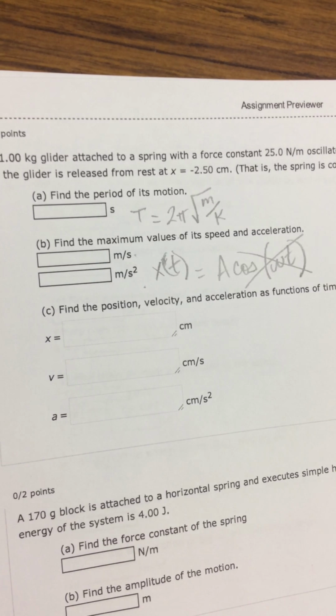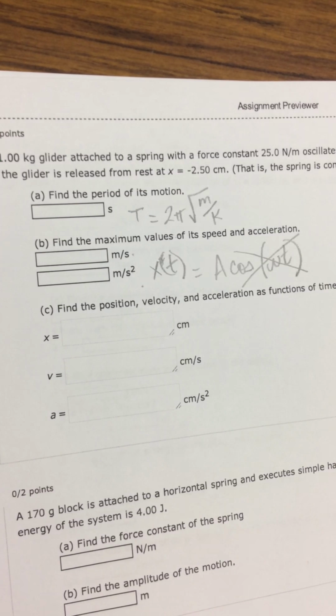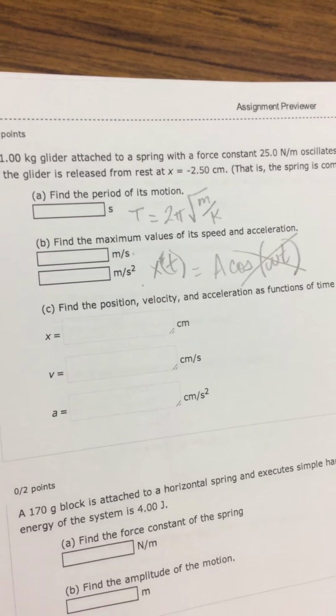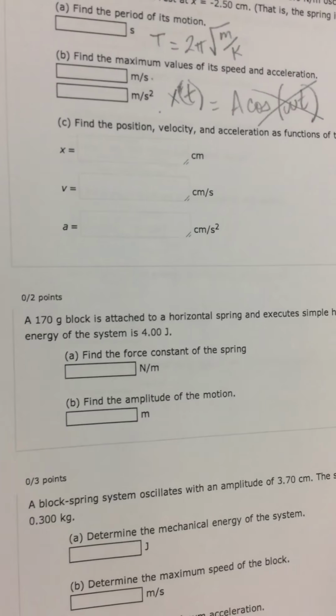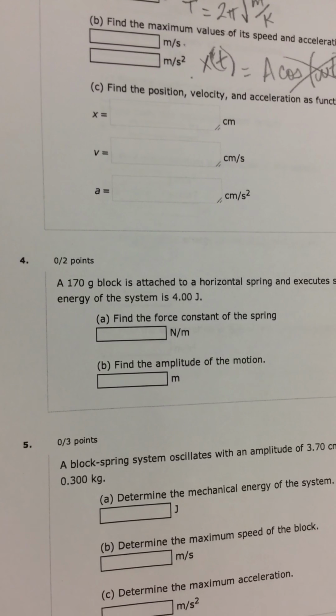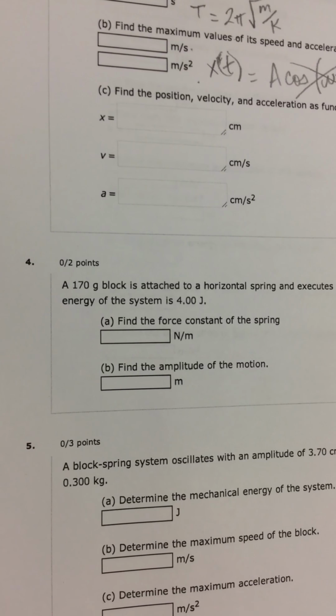And then for part C, you take your derivatives and you plug and chug. That's pretty much what they're looking for there. Okay? Number 4, a 170 gram block attached to a horizontal spring. They tell you the period, you're given total energy.